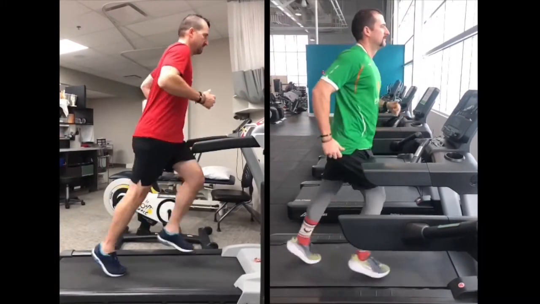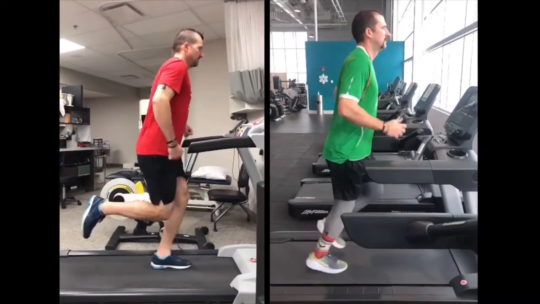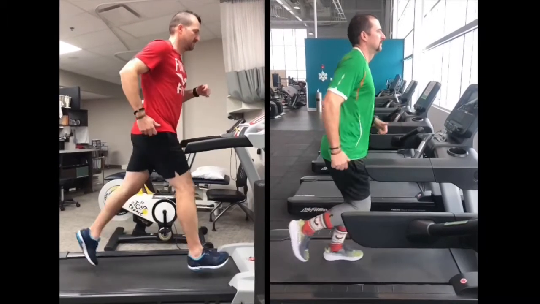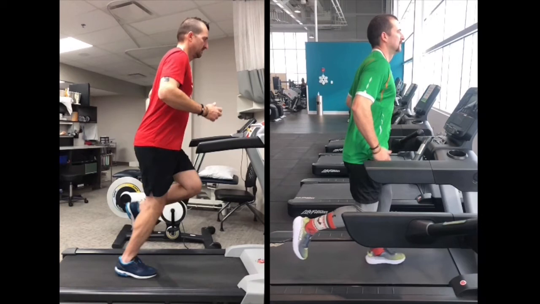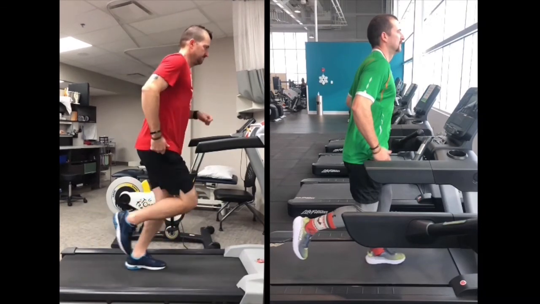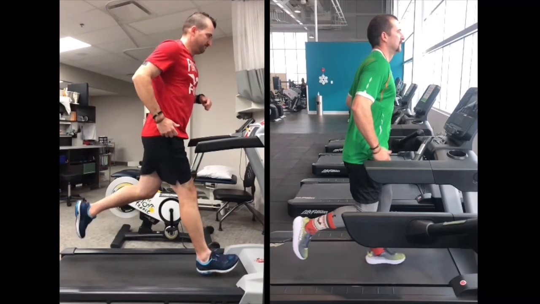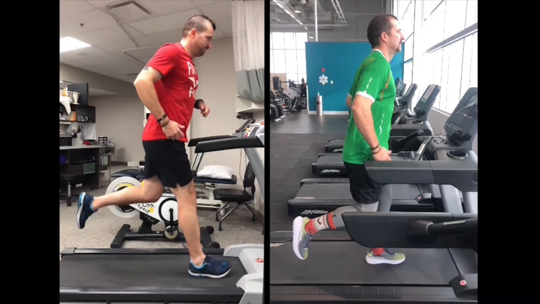And the reason for those things is the changes in the overstride. So if we try and have a look at where the foot's coming down, we can see as we come down there, the knee's quite straight and it's quite far out in front.